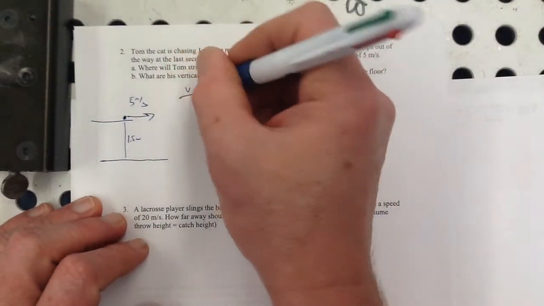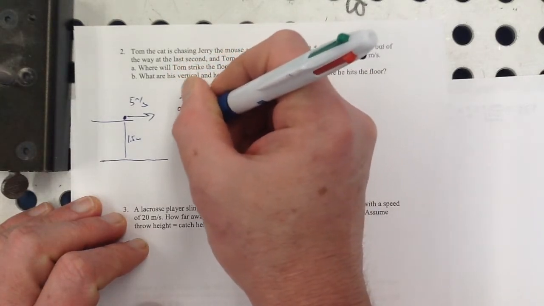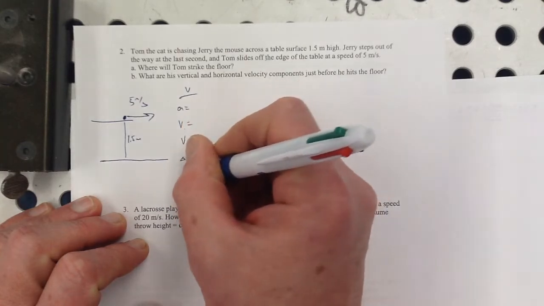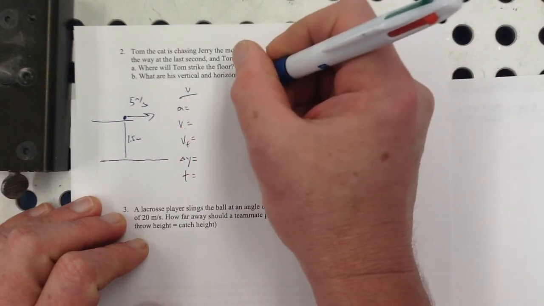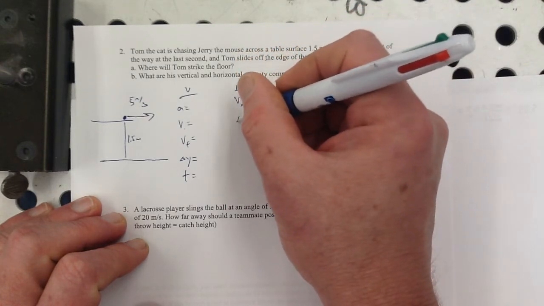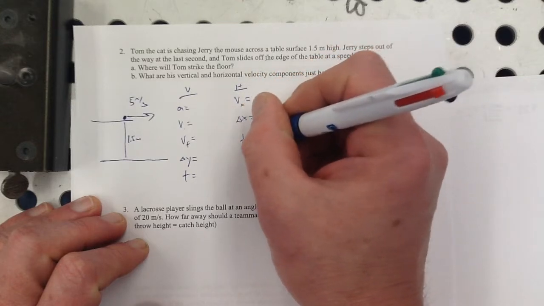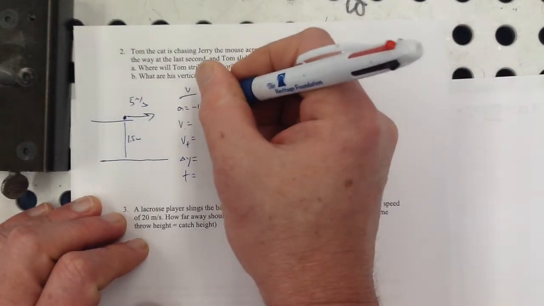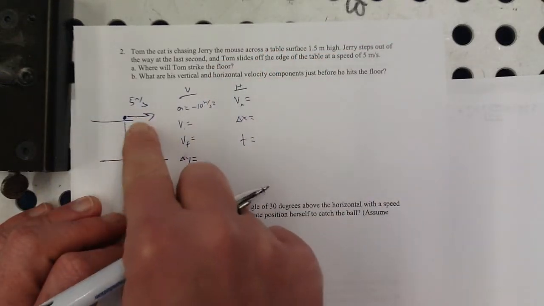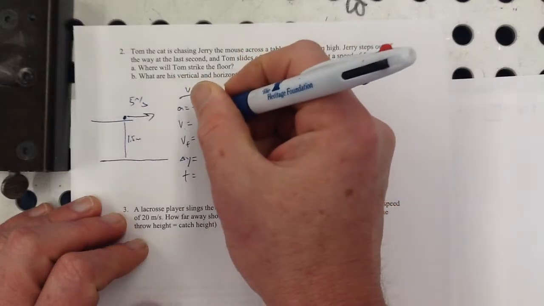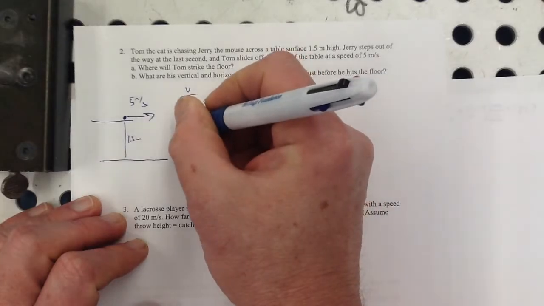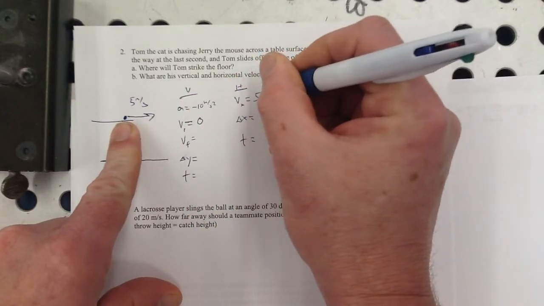Okay, so I'm going to set up my info, my list. You've had lots of chances to practice doing this. Hopefully you're getting pretty comfortable doing it. All right, acceleration, -10 meters per second squared. What's the initial velocity? This is a horizontal launch problem, and this is the vertical column, so there isn't any. None of this launch velocity is vertical. All of it is horizontal.